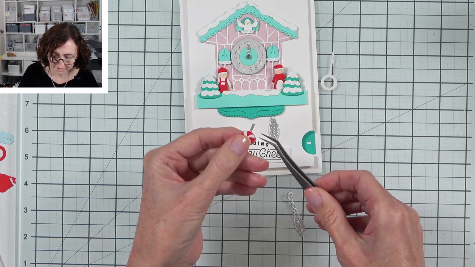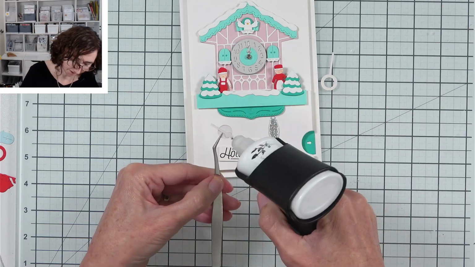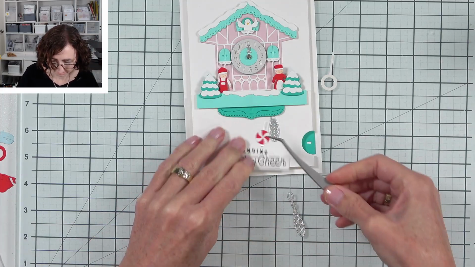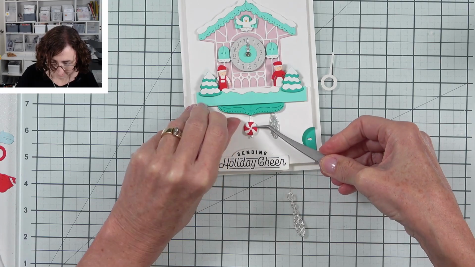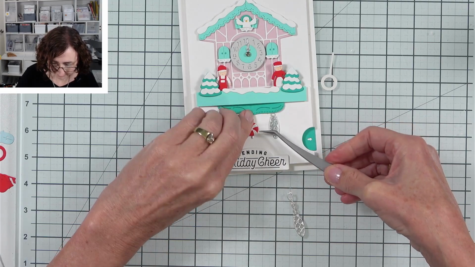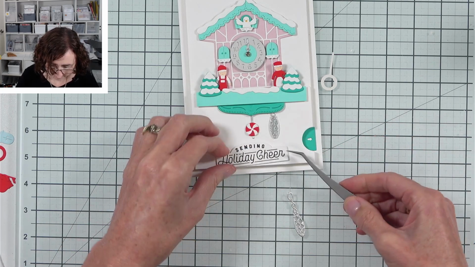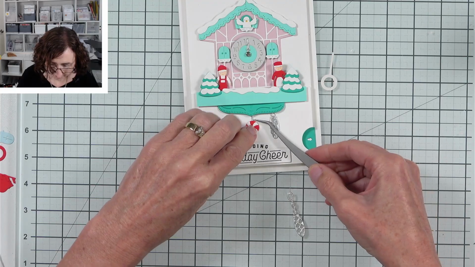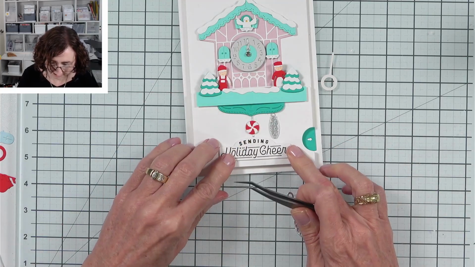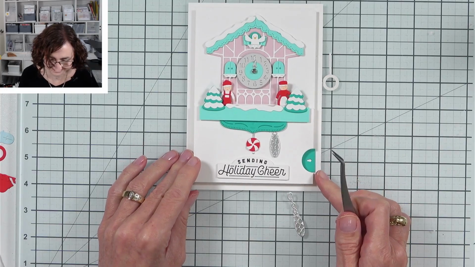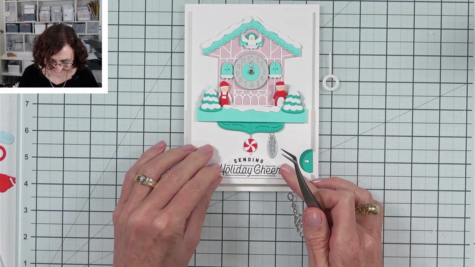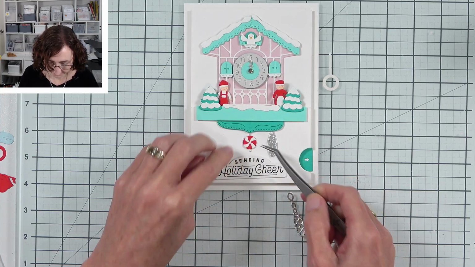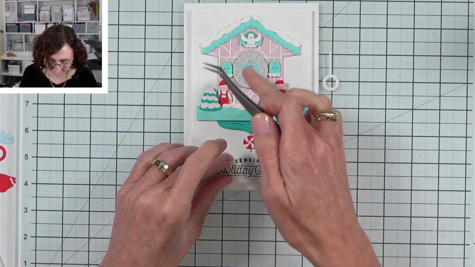I don't want to trip over Mrs. Claus. Wouldn't it be fun to do like a triple interaction if I could get that pendulum swing? It'd be hilarious. To go a little bit higher, just because of the shape of that sentiment. Doesn't it go well with this set?